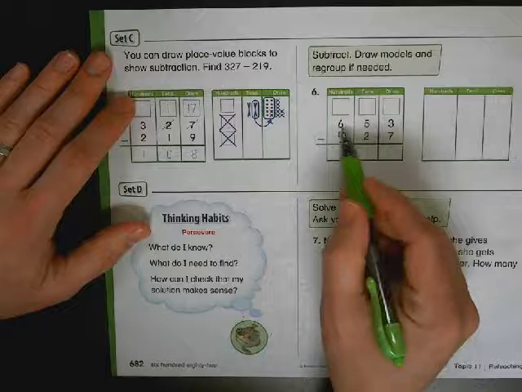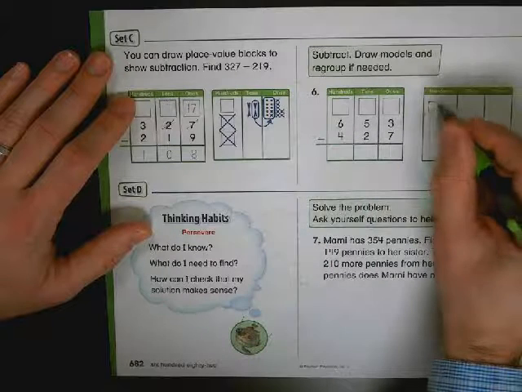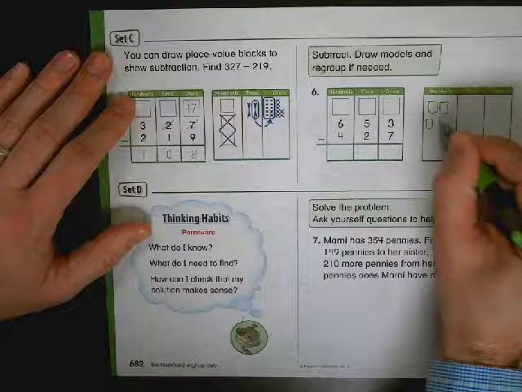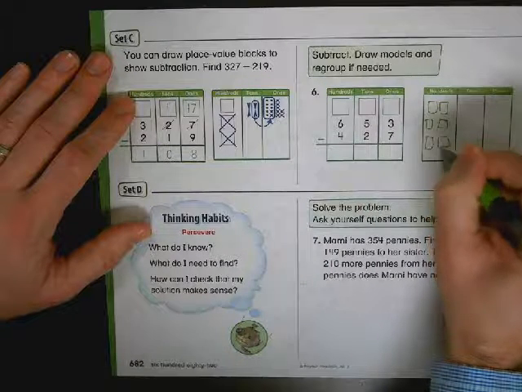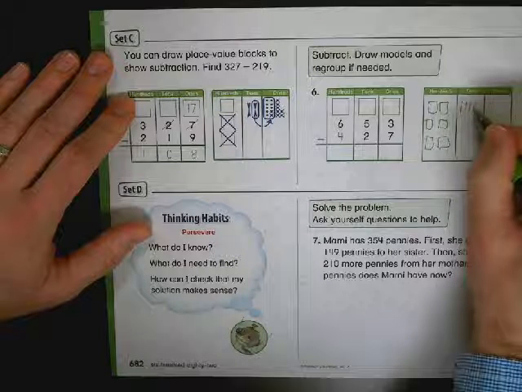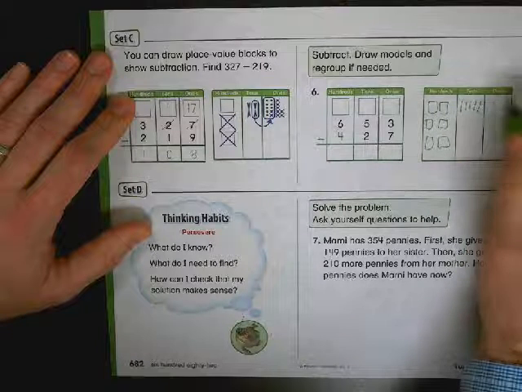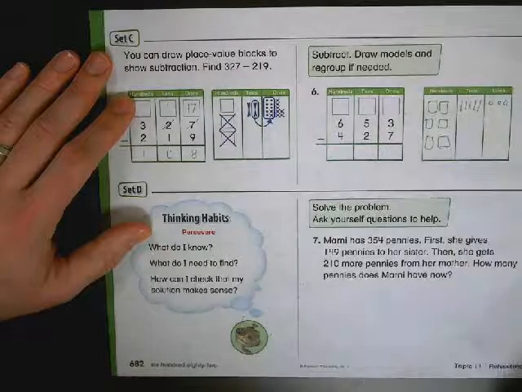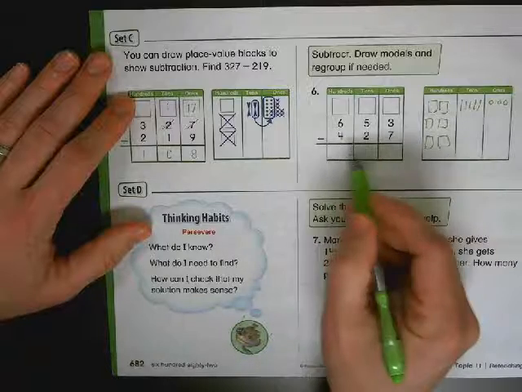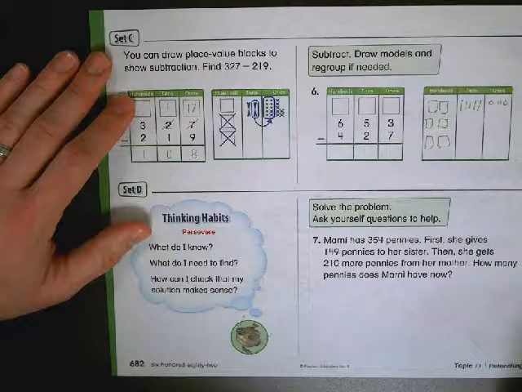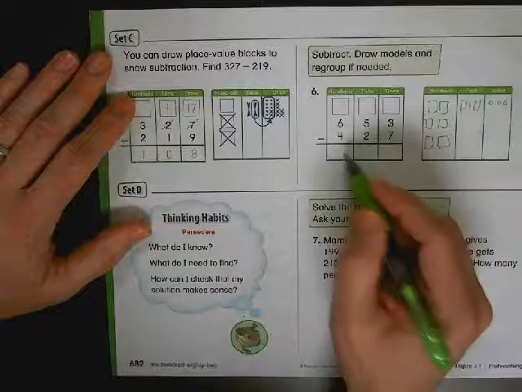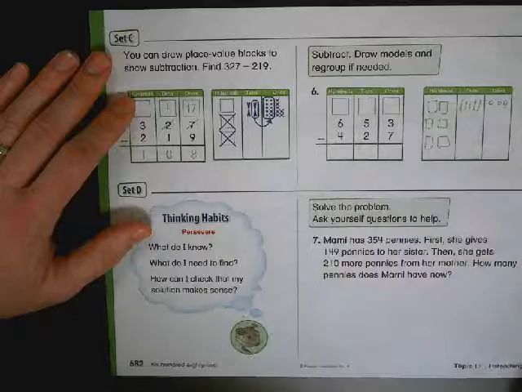So we're going to start with 653. 1, 2, 3, 4, 5, 6. 1, 2, 3, 4, 5, and then 3. 1, 2, 3. Now, I'm not drawing 427 over here. That's what I'm taking away. So when you take away, you don't start with the hundreds. It's not going to work. You have to start with the ones.